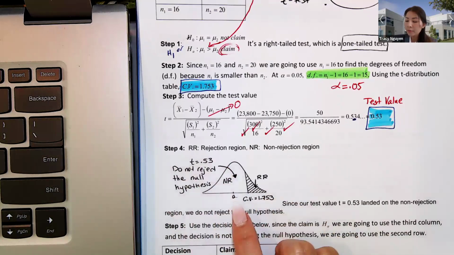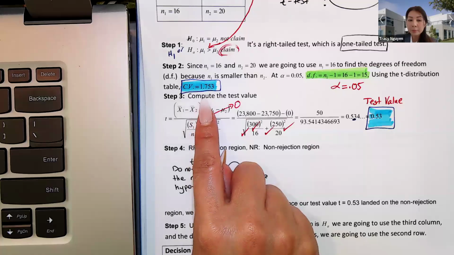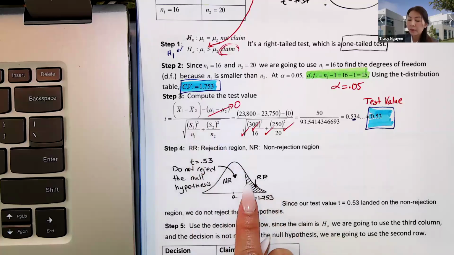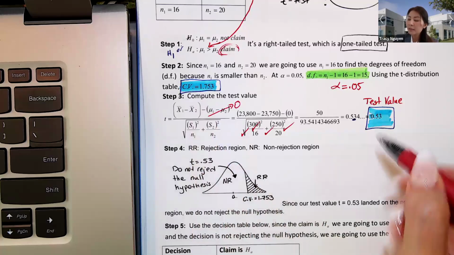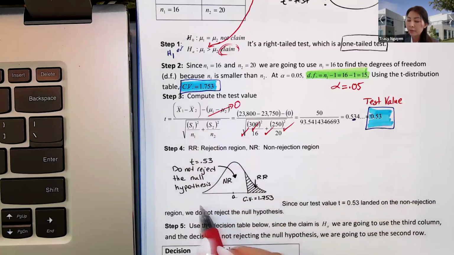We draw our curve, we mark 0 in the middle. Our critical value from step 2, we found that it's 1.753, which is positive. We mark it to the right of 0. Then the tail is the rejection region. Anything to the left of it will be the non-rejection region. Now, where does our test value of 0.53 land on our curve?